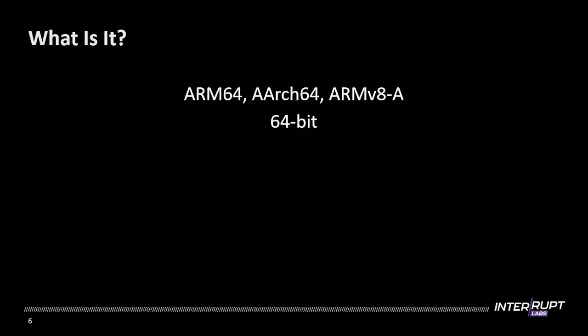It's 64-bit, meaning that most instructions operate on 64-bit integers, and it's possible to address 2 to the 64 bytes worth of memory, so that's 18 exabytes or something.